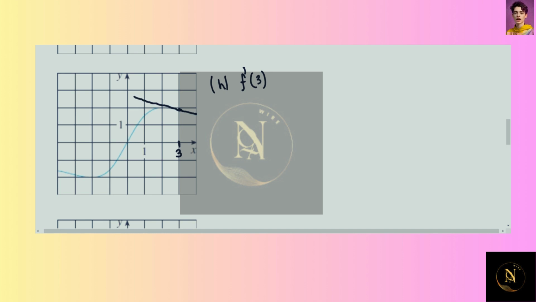So, we are going to take these 2 points, one in here and one in here. So, we have the point 3, 1.9 approximately, and the second point is 1 in the x component, and for the y part is approximately 2.3. We're going to say that it is 2.3.